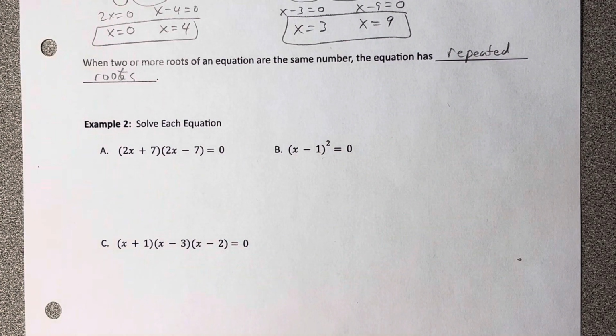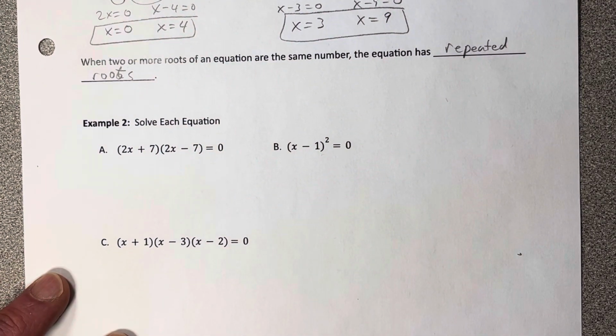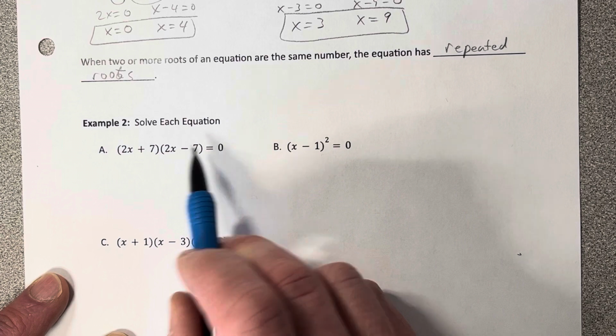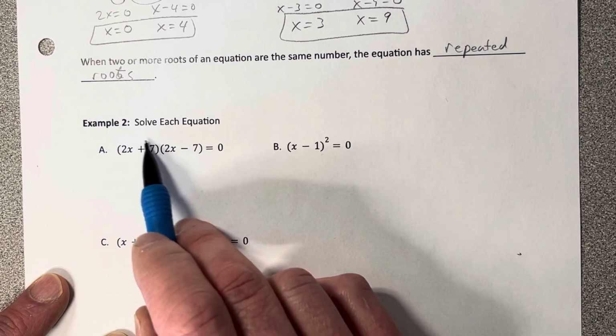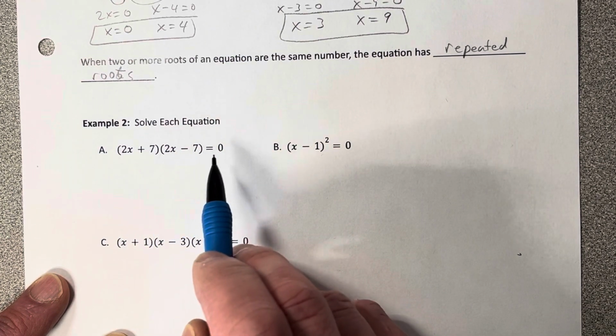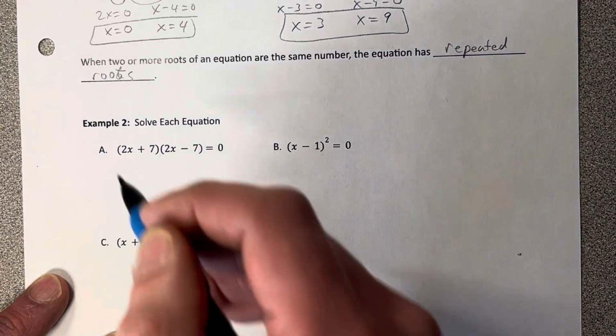Example 2, I like these examples with multiple problems. It's exciting. Okay, so example 2, solve each equation. It's equal to 0 and it's in factored form. It's a binomial times a binomial, so we can do the zero product property here.